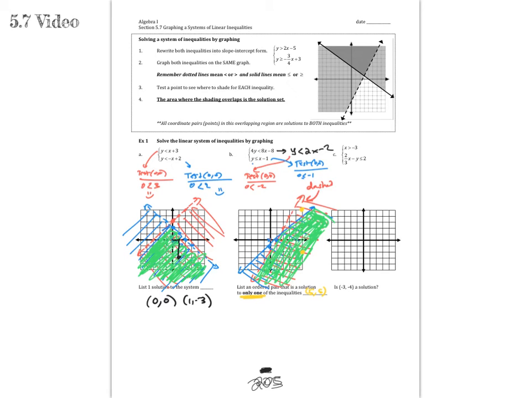In part C, I've got x is greater than negative 3. That's a vertical line at negative 3. So I'll do that one in red. Okay, and I'll test it right away. Test 0, 0. I get 0 is bigger than negative 3, which is true. So the 0, 0 works, so I'm going to shade on the side towards 0, 0.